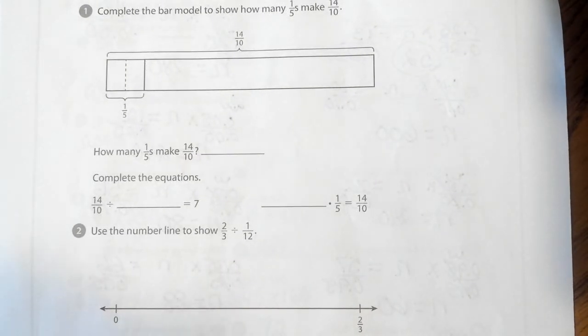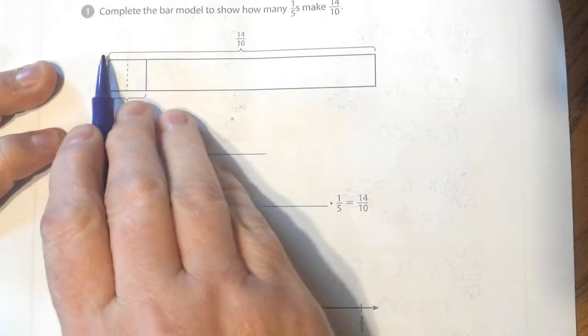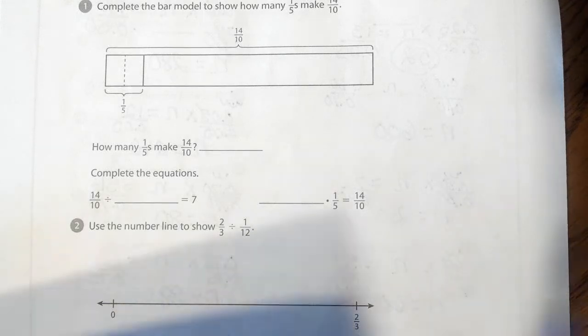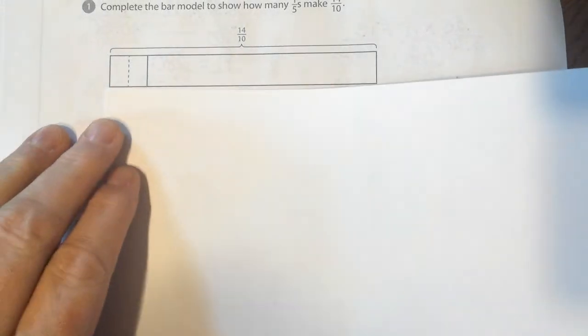It says complete the bar model to show how many 1/5 make 14/10. So they have 14/10 is this whole thing, and they're wanting you to find out how many fifths are going to fit in there. Okay, so you're probably going to want to use something to measure, and if you don't have a ruler, which I don't have one handy here, what I would do is just make a little mark on a piece of paper.